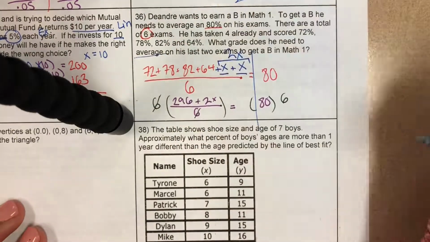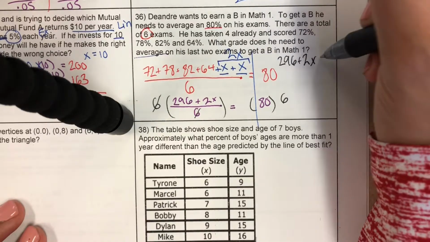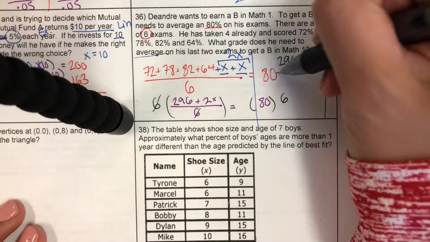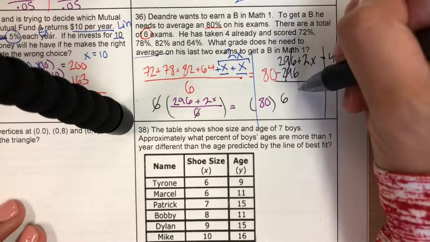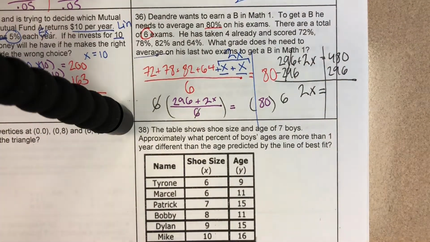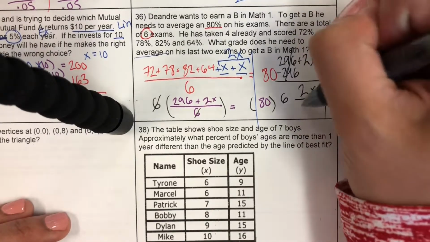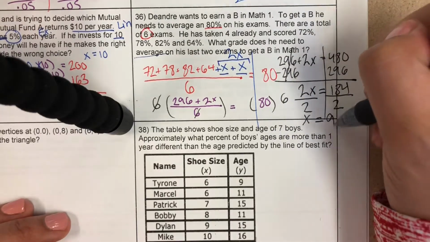These cancel, and that leaves 296 plus 2x, and 80 times 6 is going to be 480. Really simple from here. Subtract 296 from both sides. These cancel, leaving 2x. 480 minus 296 is going to be 184. Last step is to divide by 2, leaving x as 92.